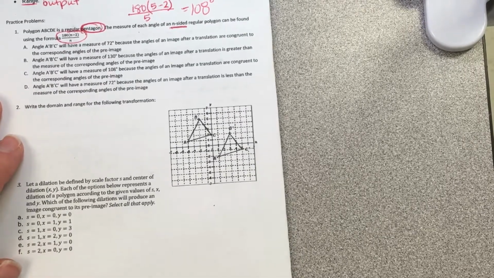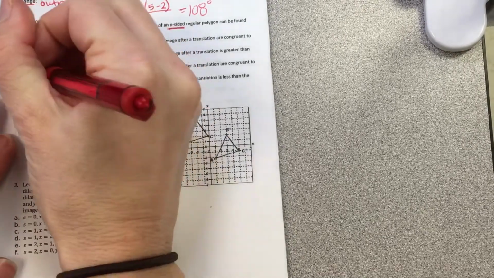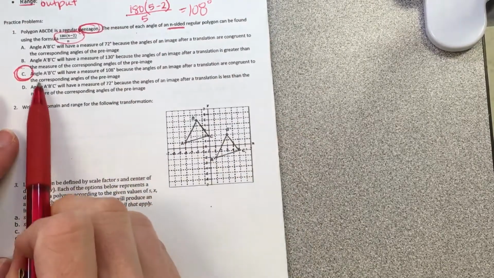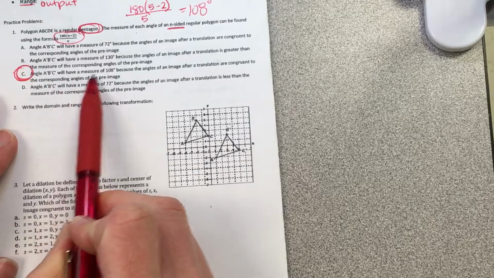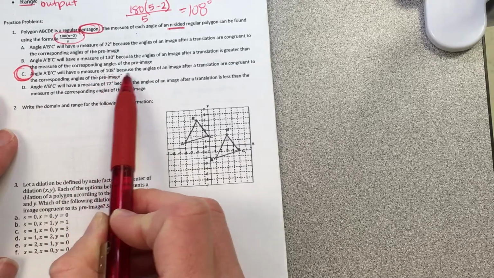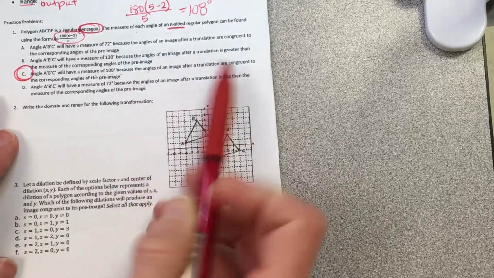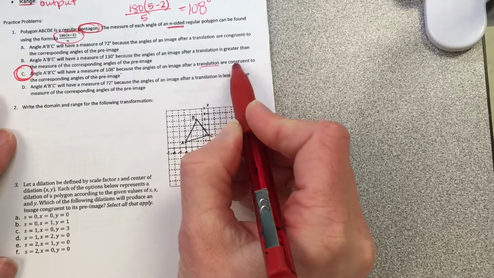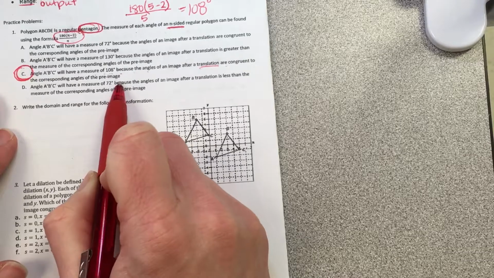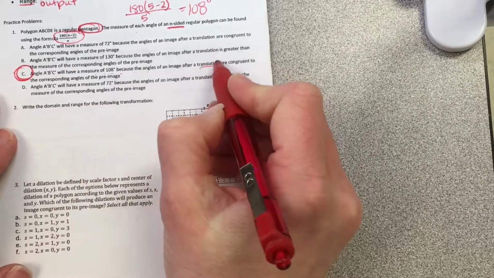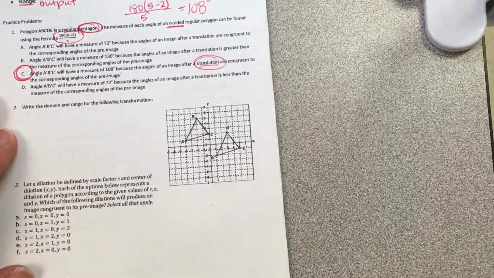What answer has 108 in it? C. Let's read C though, just to make sure we understand what it's saying. Angle A prime, B prime, C prime will have a measure of 108 degrees because the angles of an image after a translation are congruent to the corresponding angles of the pre-image. Is that true? That was a lot going on. It said after a translation, what's going to be congruent still? The angles, okay? And that is true.